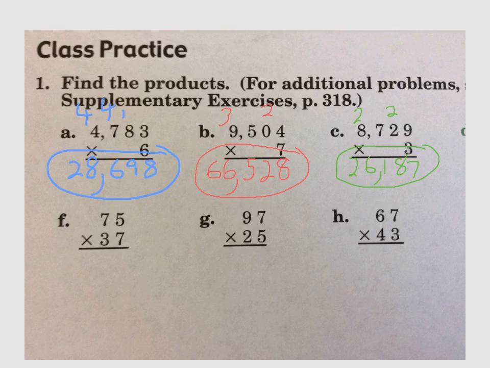And the difference between the bottom row and our top row here is the bottom numbers have 2 digits there. Up here we had just a 6, we had just a 7. Down here we have 2 numbers that we're using.